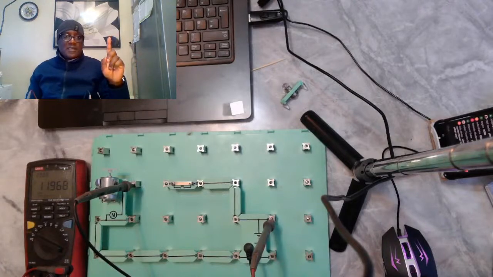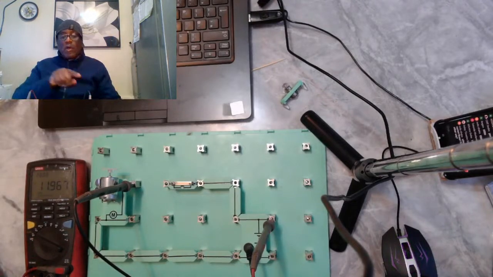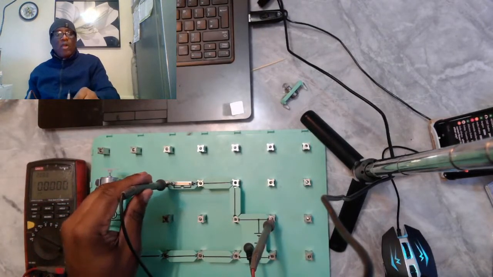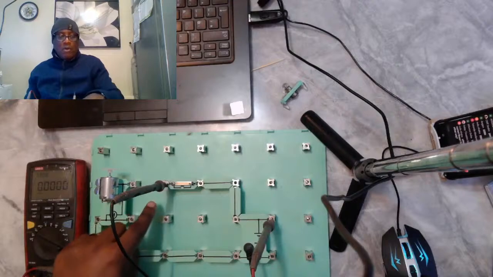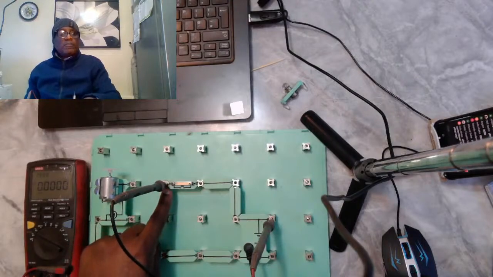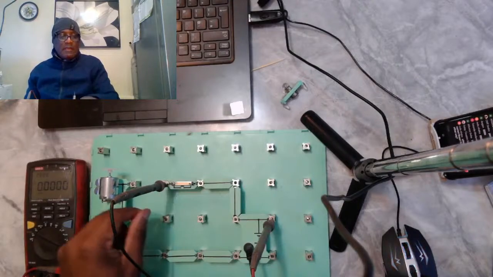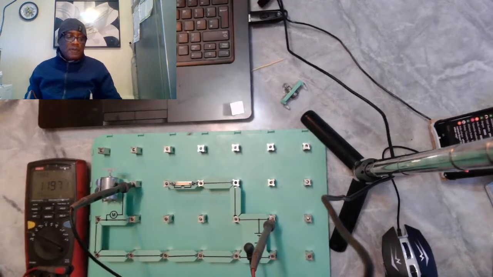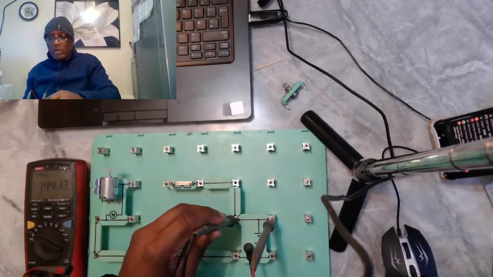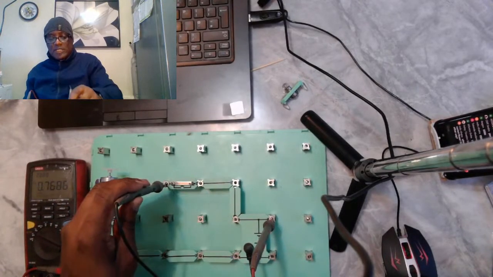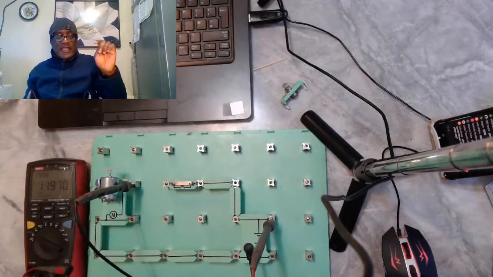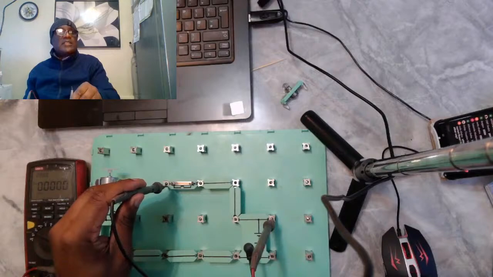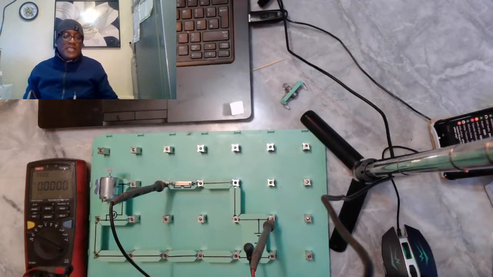Which means my open is on the one previous. This is where my open is. Before this point I got no reading, and here now I've got full voltage. So this side, no voltage, no voltage, no voltage, no voltage, and now all of a sudden I get a voltage. So I will investigate this point and this point. That's where my open is.